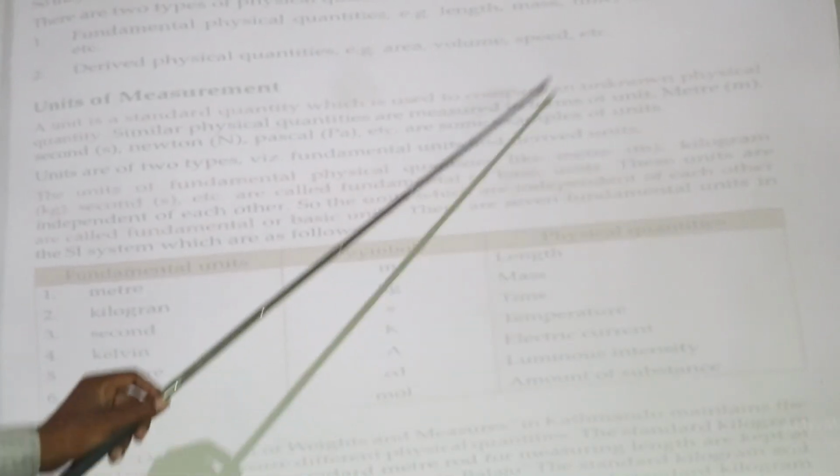Similarly, the derived units. The units of derived physical quantities like area, volume, speed are called derived units. Here we have read about the physical units, and now I am going to tell you about the derived unit.